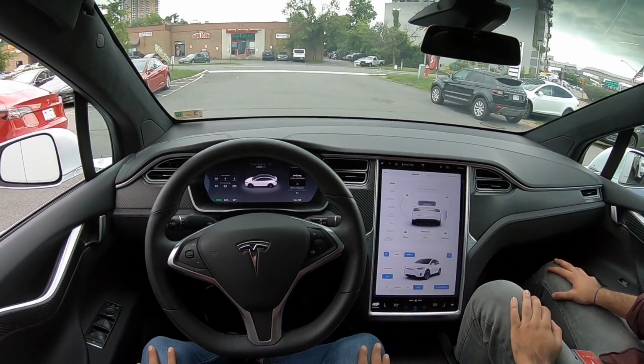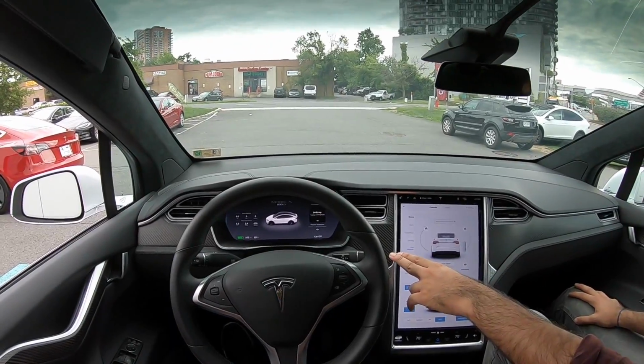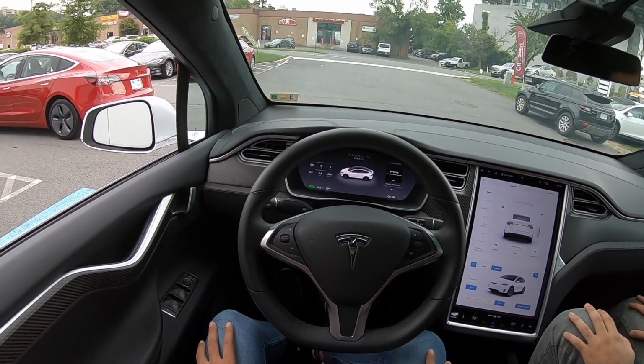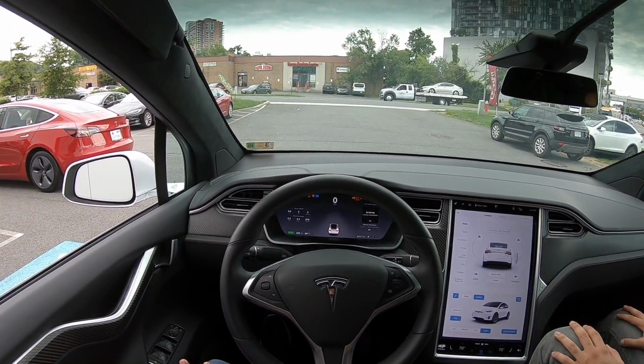Alright, so a couple things to go over first. Car is off currently, so to turn on the car, you touch the brake pedal. Perfect. Car is on now.